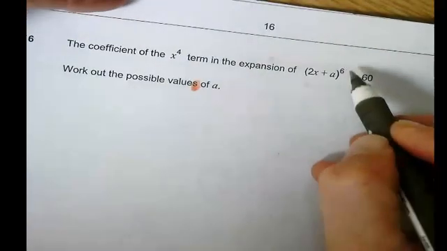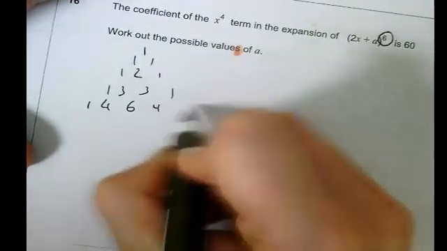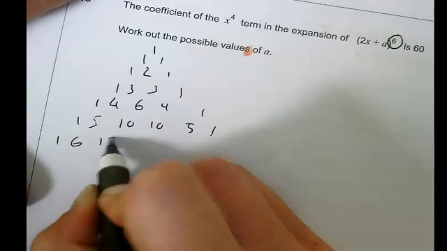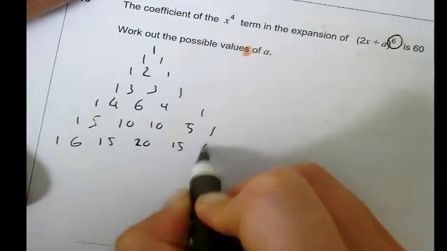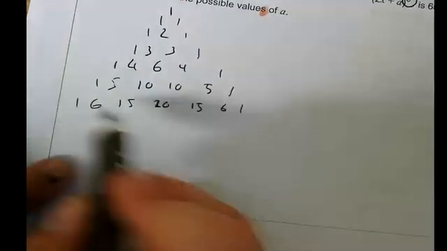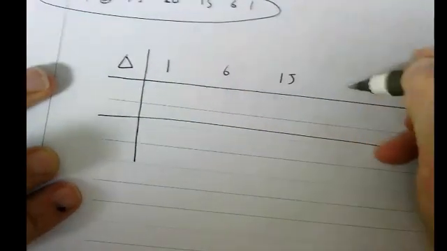So I'm going to write my triangle up to the 6th row. So 1, 1, 1, 1, 2, 1, 1, 3, 3, 1, 1, 4, 6, 4, 1, 1, 5, 10, 10, 5, 1, 1, 6, 15, 20, 15, 6, 1. I've got to my 6th row, the one that's got a 6 after the 1. So now I'm going to set up my table. Give myself lots of space. 1, 6, 15, 20, 15, 6, 1.